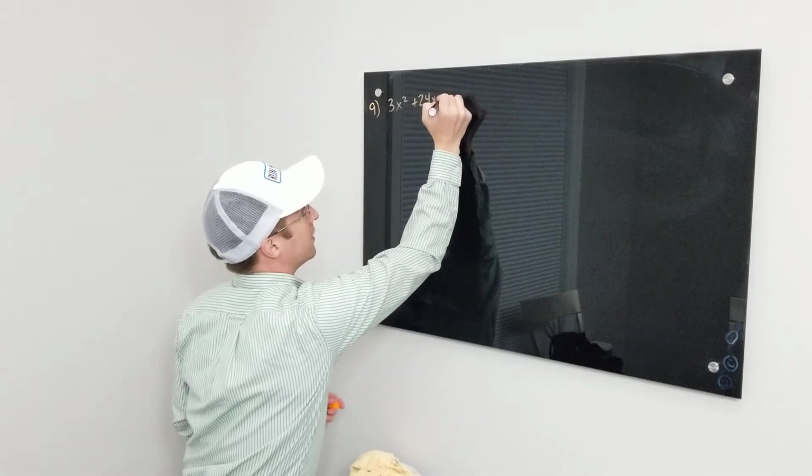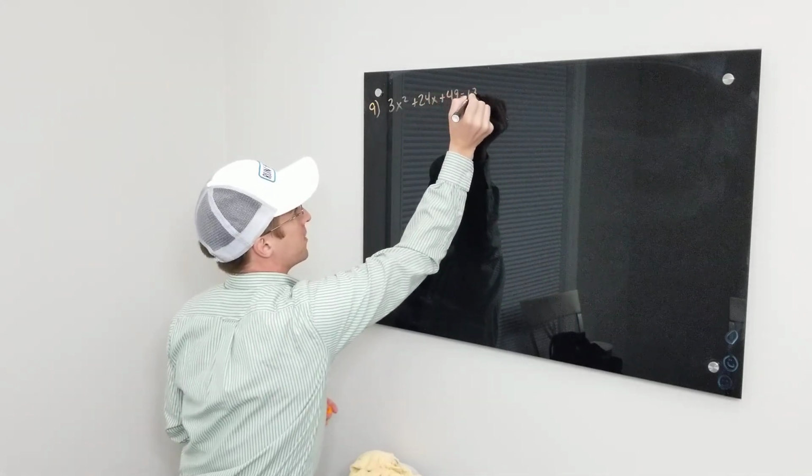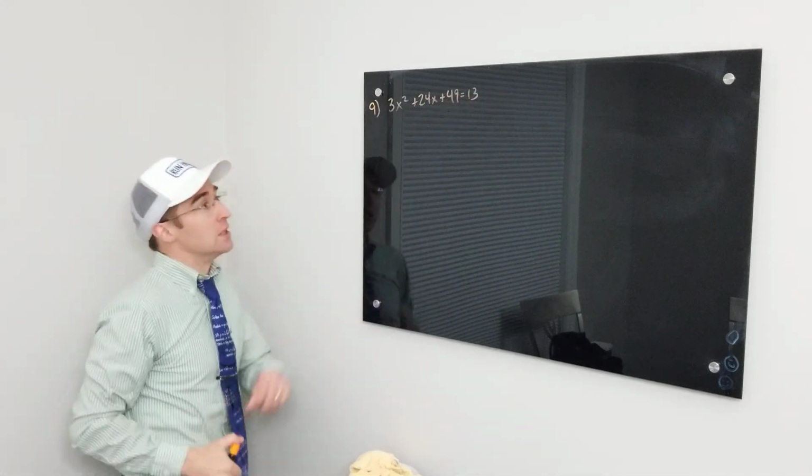So problem 9, we have 3x squared plus 24x plus 49 equals 13. Like, it's a 3x squared, not just an x squared. It's got a 3 in the front. So what do we do?